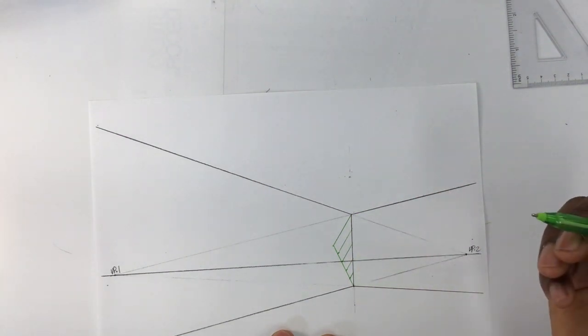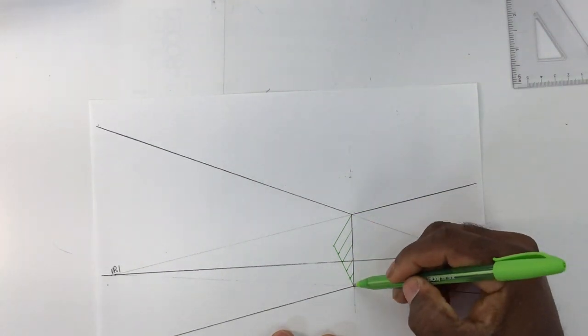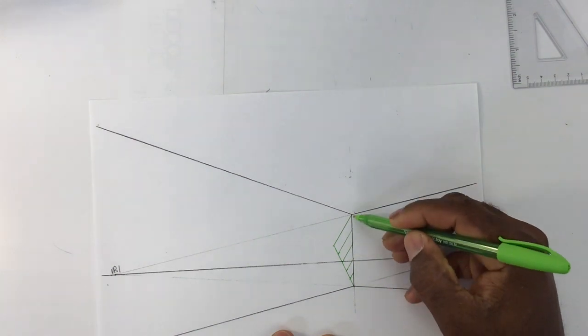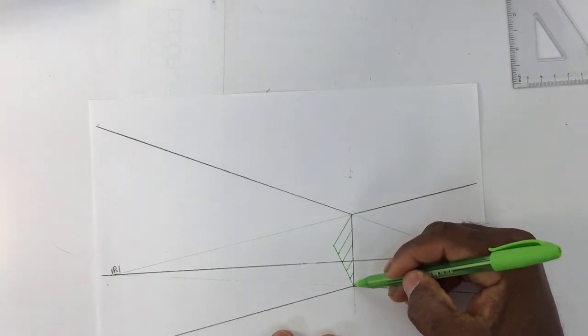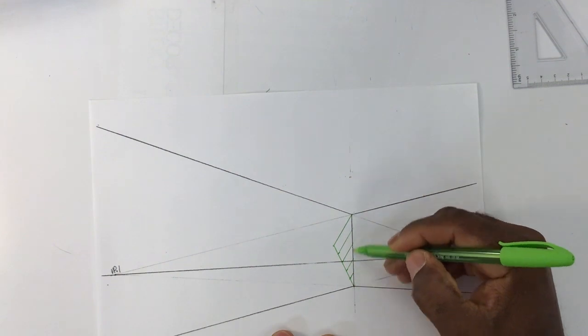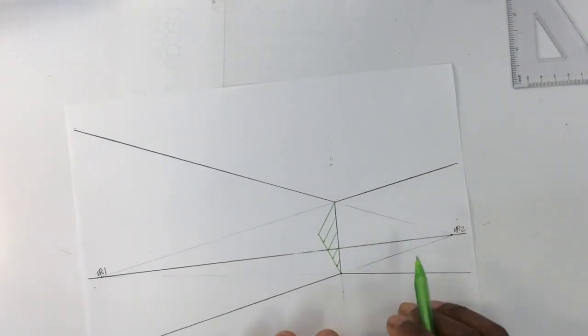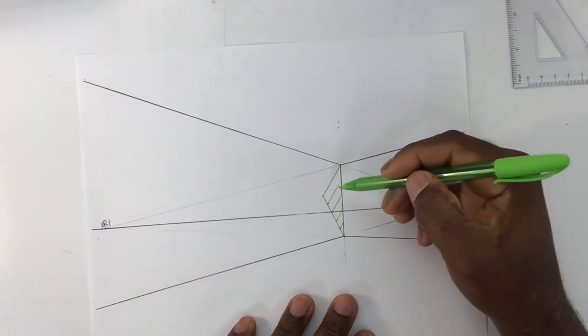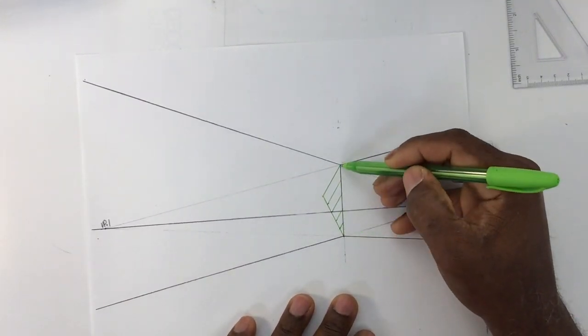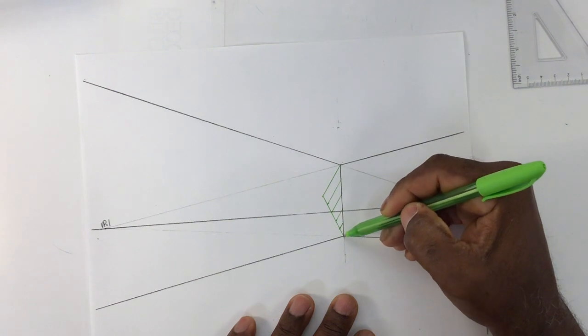What you can also do is take your ruler, measure this out, and then break down the measurement and subdivide it equally. This line here can serve as a constant, okay?